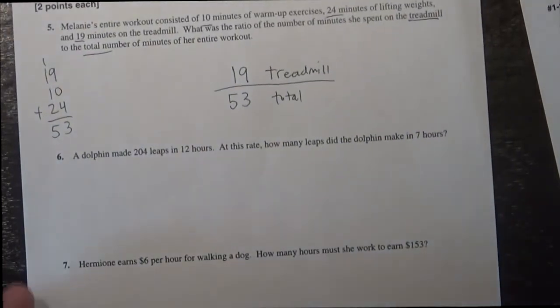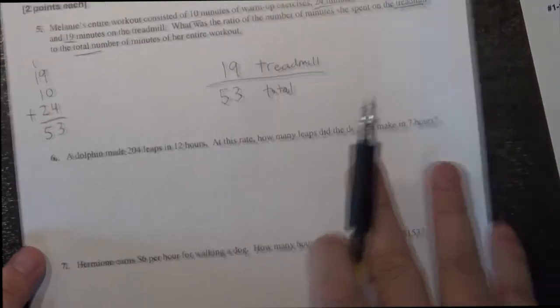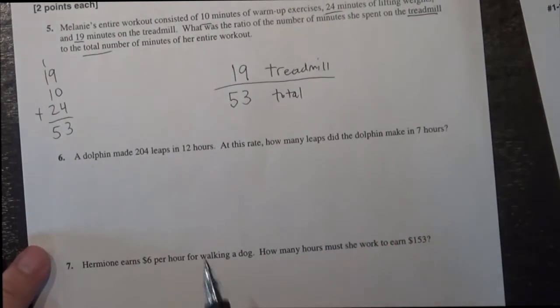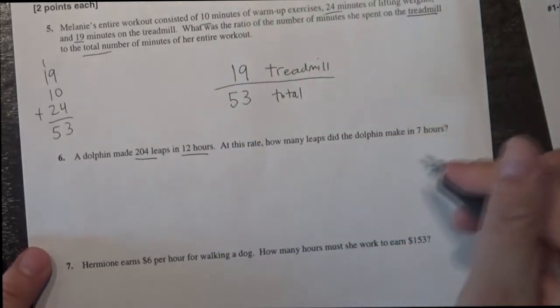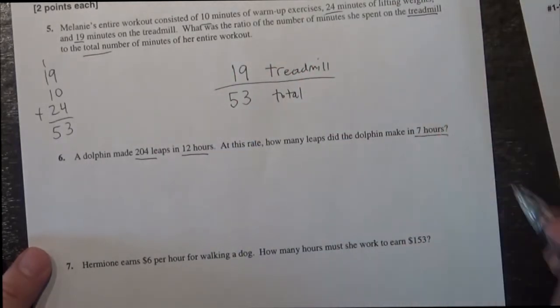Moving on to number 6. Now we get the dolphin question. I think we've looked at this before, if I'm not mistaken. So a dolphin made 204 leaps in 12 hours. At this rate, how many leaps did the dolphin make in 7 hours?